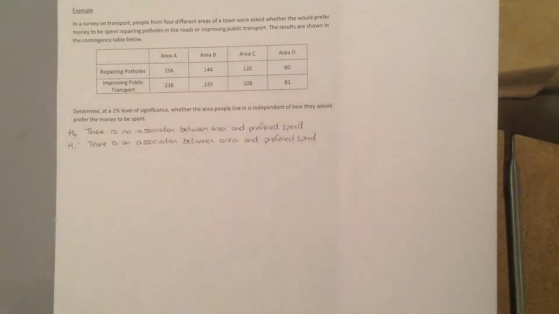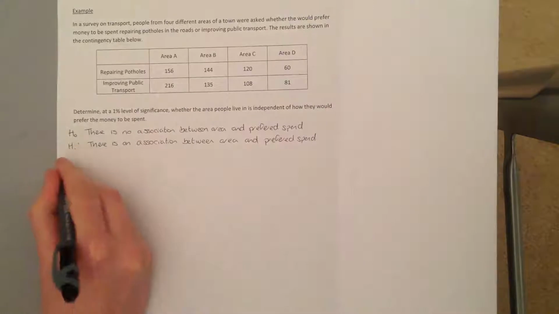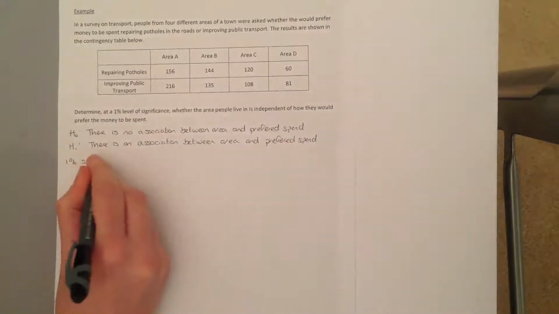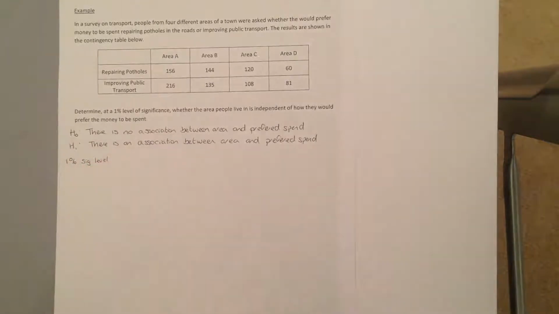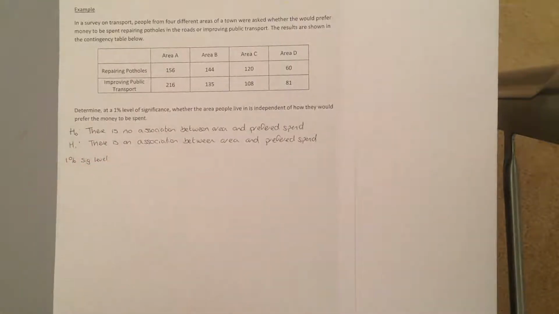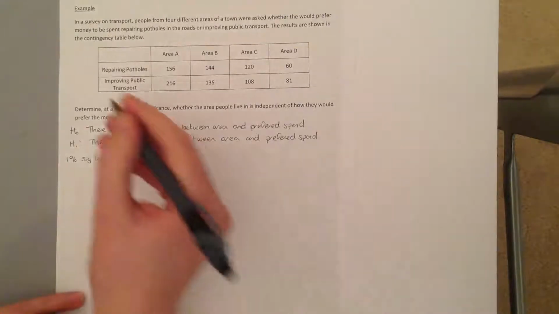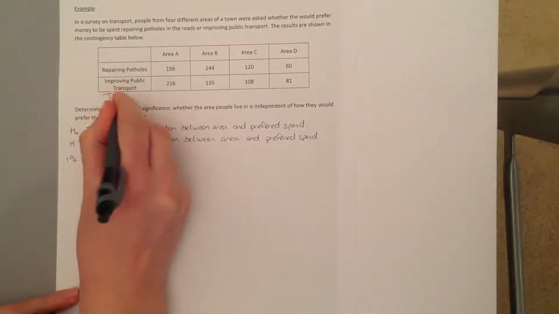The second step then is just to state the significance level. So in this case, we're testing at a 1% significance level. Step 3 is to put in the row and the column totals. Now this might have already been done for you in the question, but if it's not, then you need to add this in. I'm just going to add it to the table at the top.